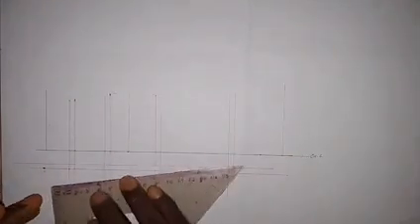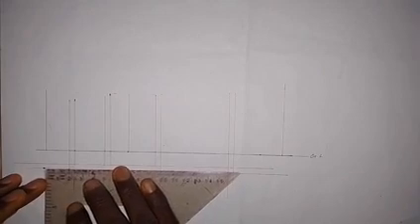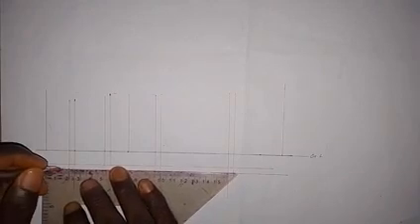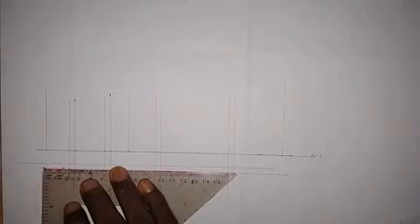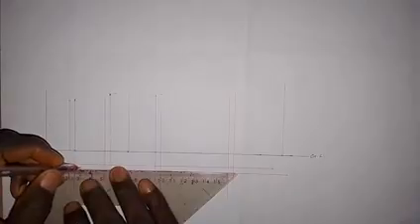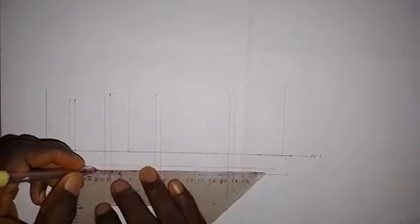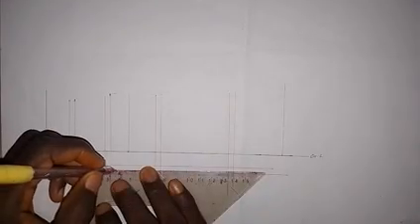Which means that from here, we have taken 5 here already. So I will take 5 millimeters to this side, and also 5 millimeters to this side. Then for here, I will also take 5 millimeters to this side and 5 millimeters to this side.